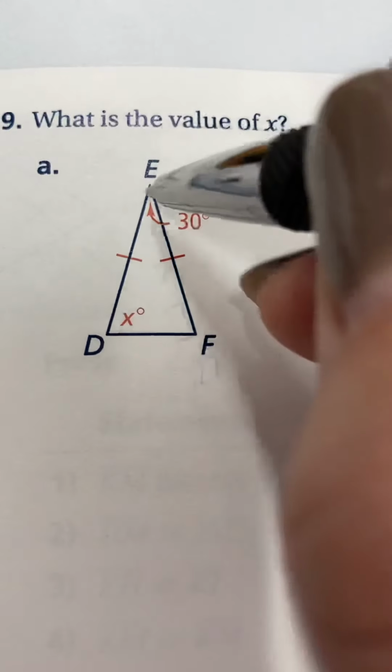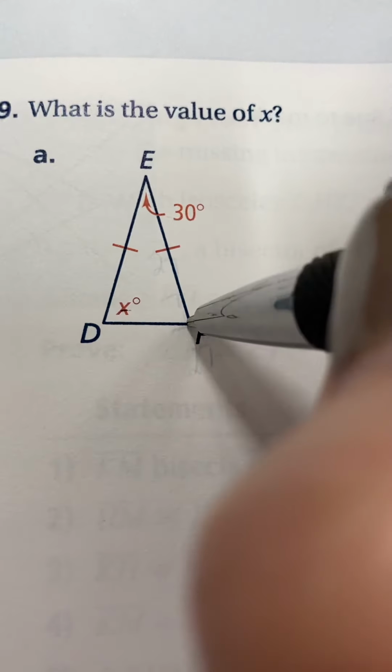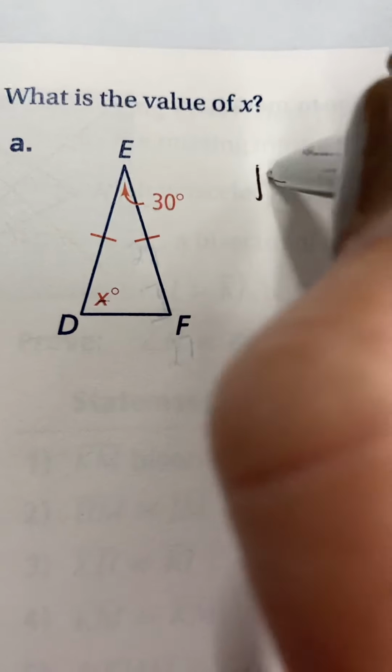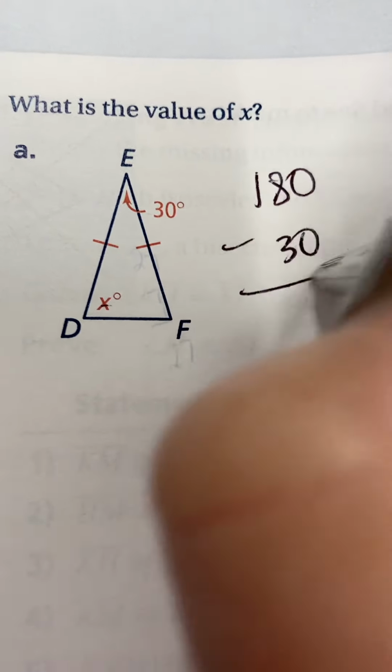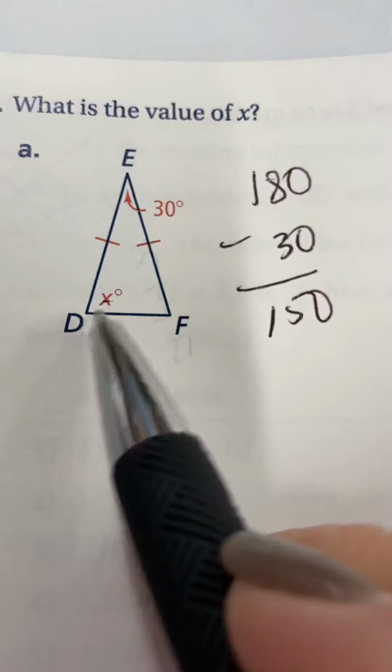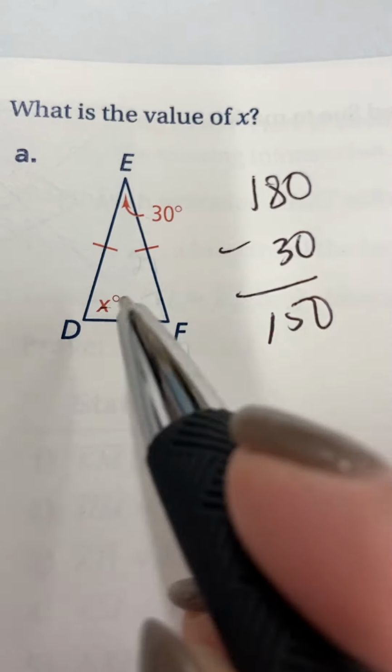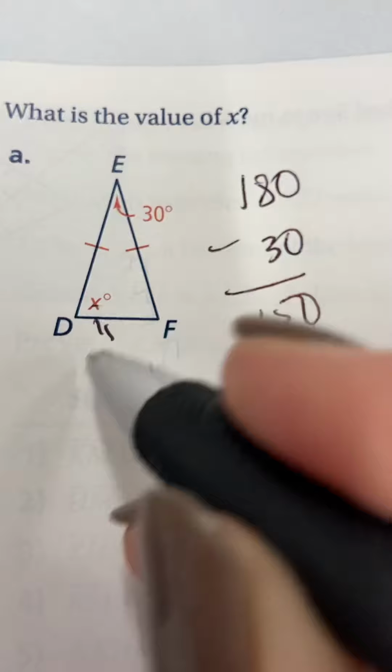Come up here, it wants to know what is the value of X. This is your vertex angle up here. That is 30. These two have to be the same, so you'll take 180 minus 30, which is 150. And then that 150 has to be split evenly between the two base angles. So 150 divided by 2 is 75. Okay, so X is 75.